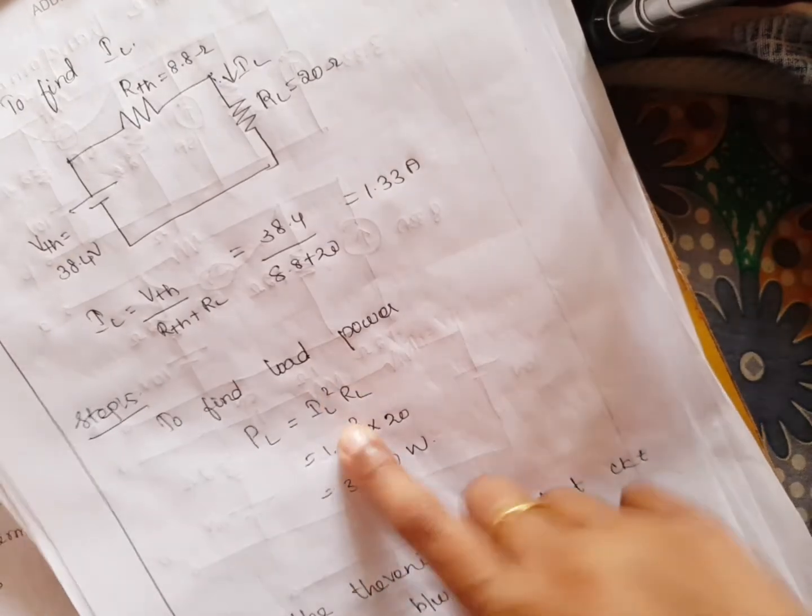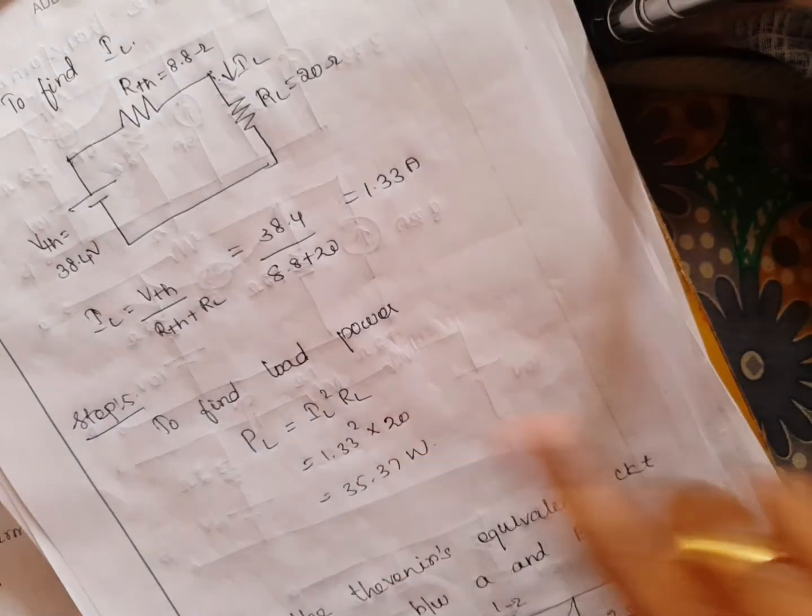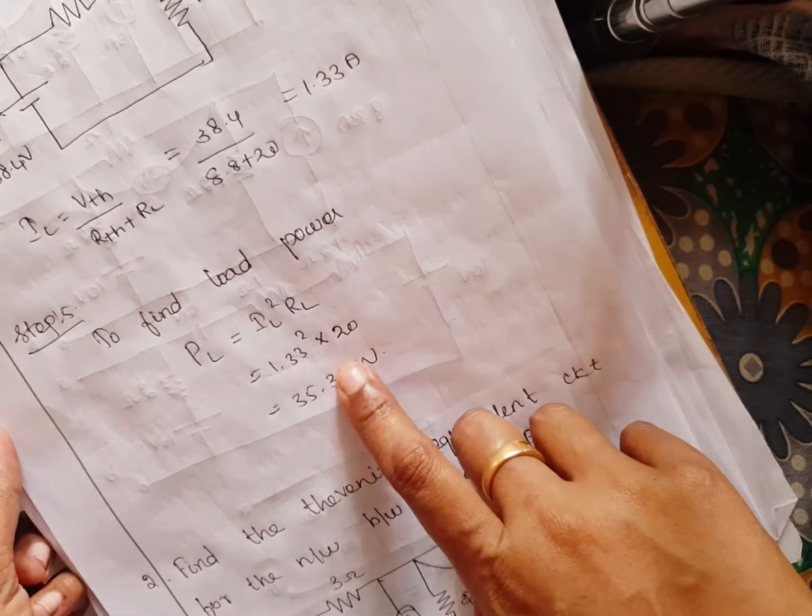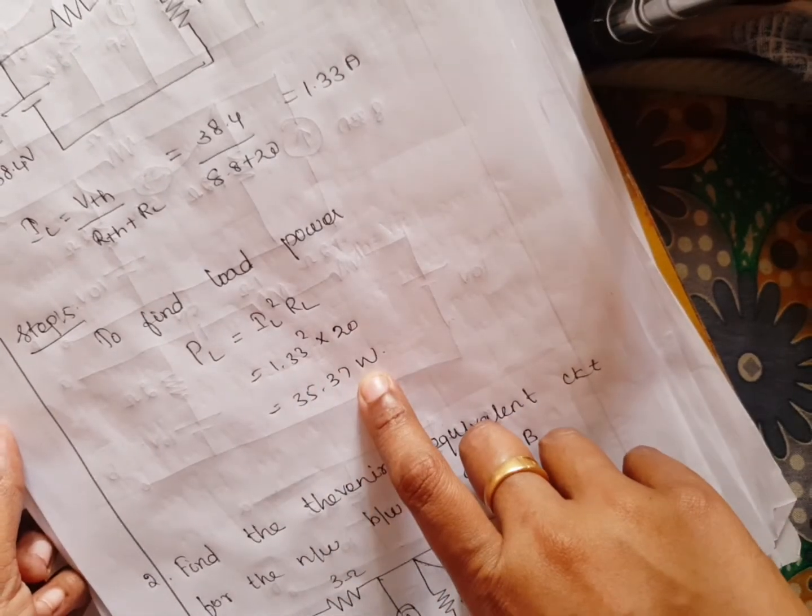To find load power, the formula is power is equal to I squared R, so I_L squared into R_L. So you get 1.33 squared into 20, which is 35.37 watts.